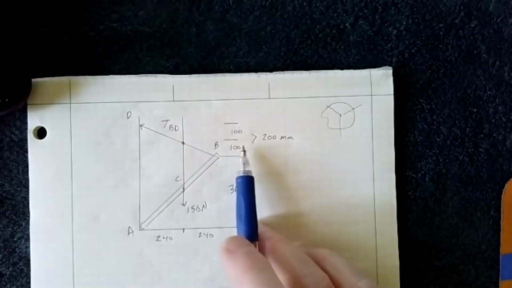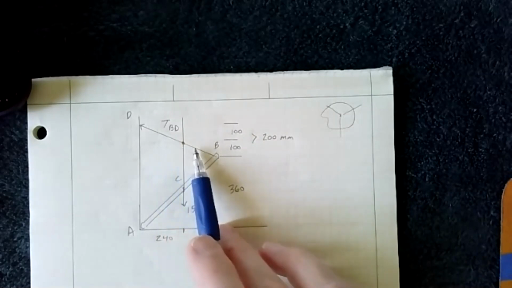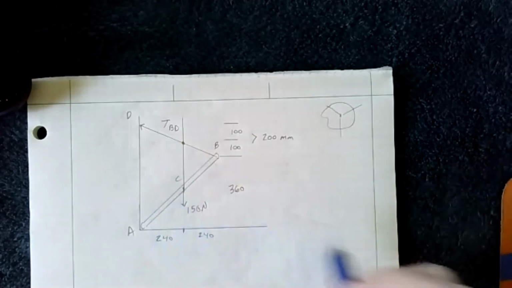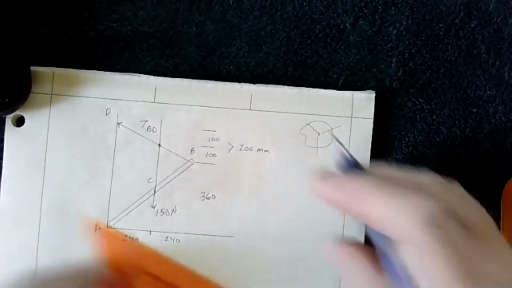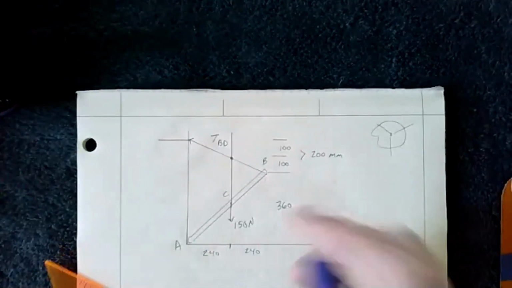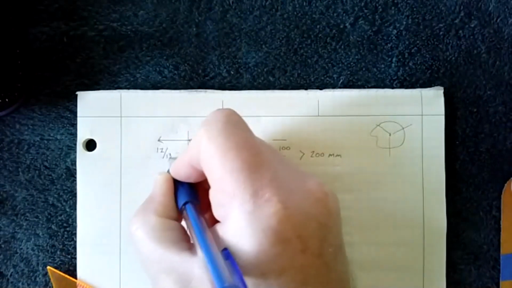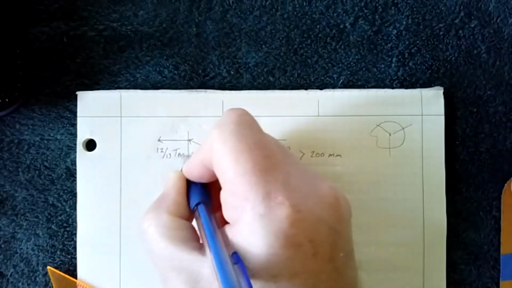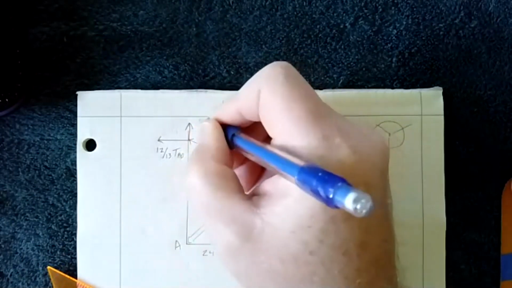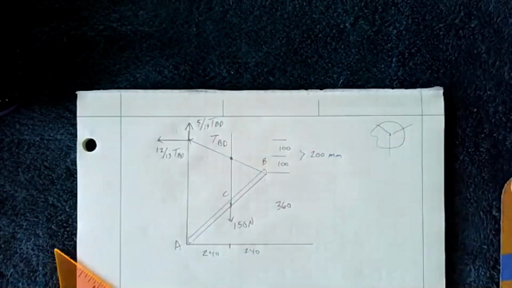Now, you may not have noticed, but this is a 5, 12, 13 relationship. So if I draw TBD, this point here, the horizontal component's going to be 12/13 of TBD, and the vertical is going to be 5/13 of TBD, and this will become important shortly.